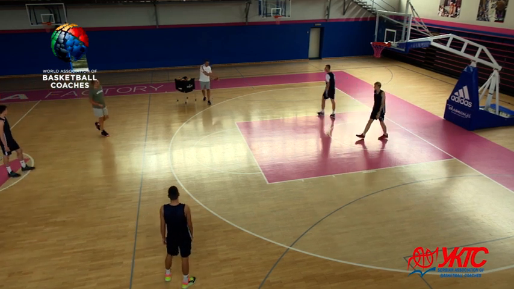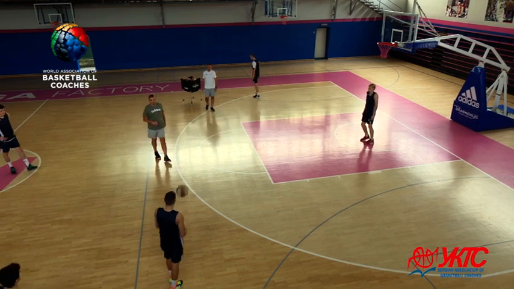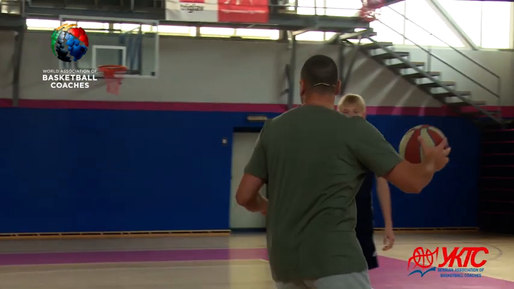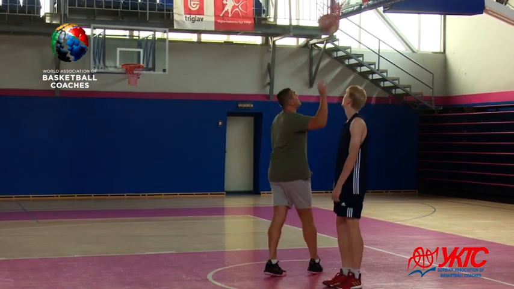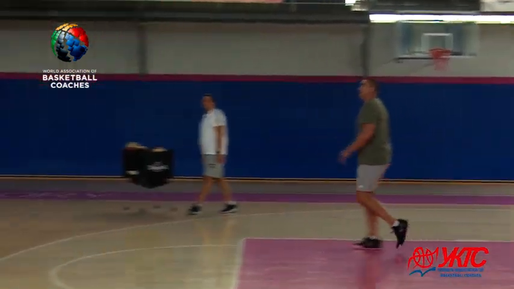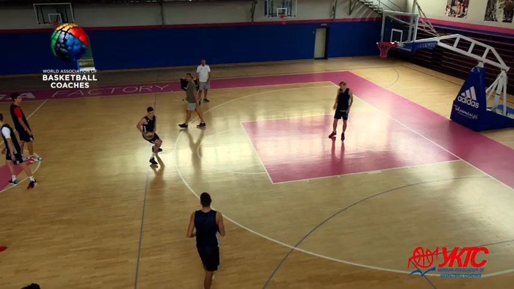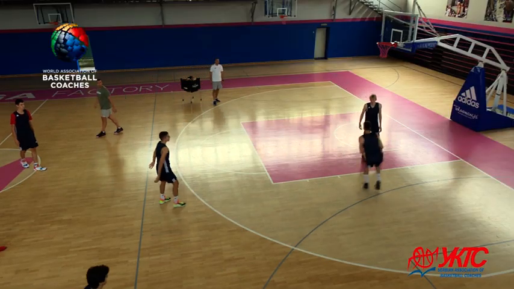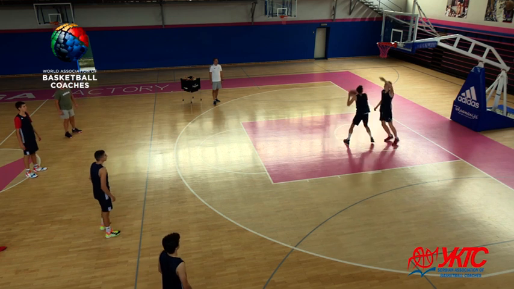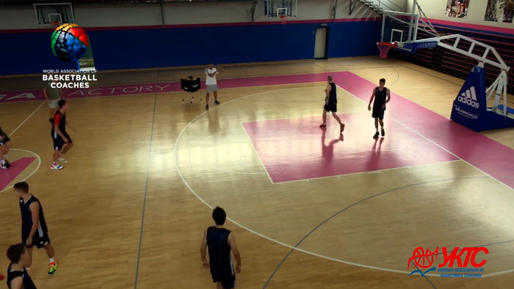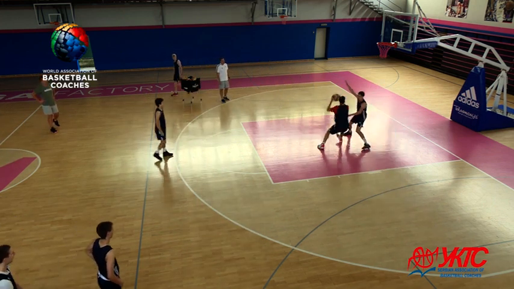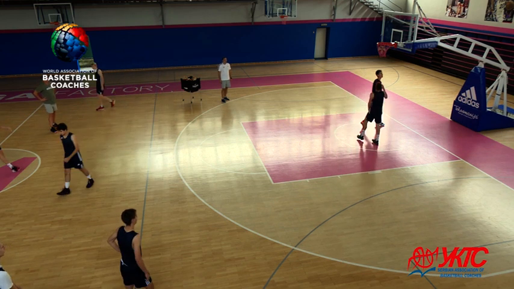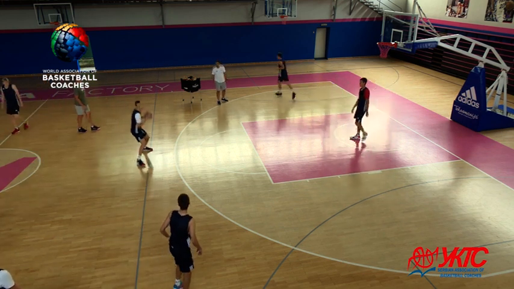Okay. Now the next thing, a continuation from this: you receive the ball here. You got into the middle. You made a fake, but he got back to you, so up and under basically. And finish. Pay attention not to move the pivot leg.